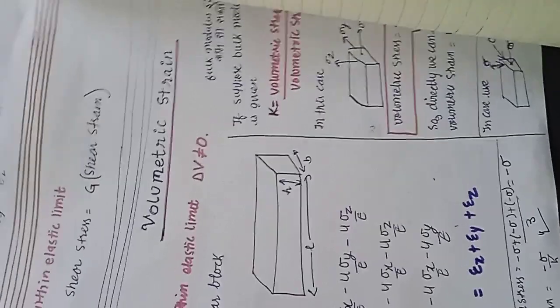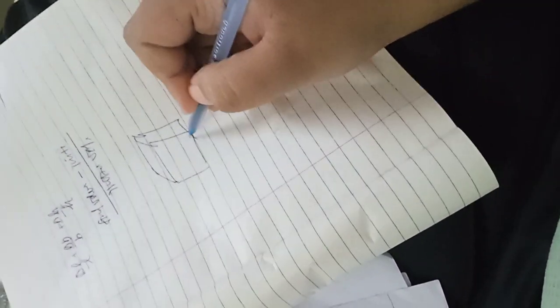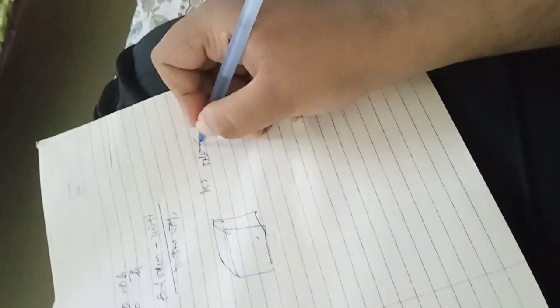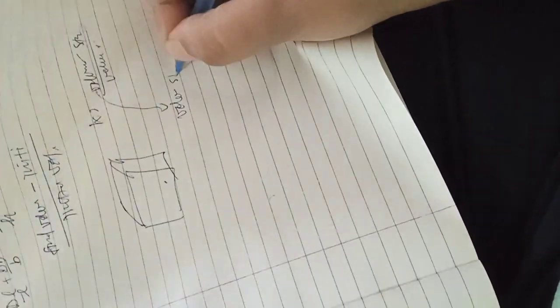This is the thing. Now there is one more thing. We can also find the volumetric strain easily and fast for a rectangular bar or a cube. There is a thing called K, the bulk modulus. The definition of bulk modulus is volumetric stress upon volumetric strain. After many derivations, the formula for volumetric stress comes out as sigma x plus sigma y plus sigma z by 3.